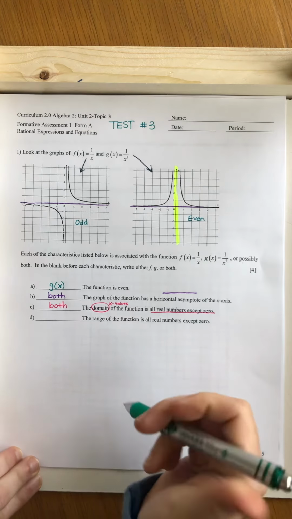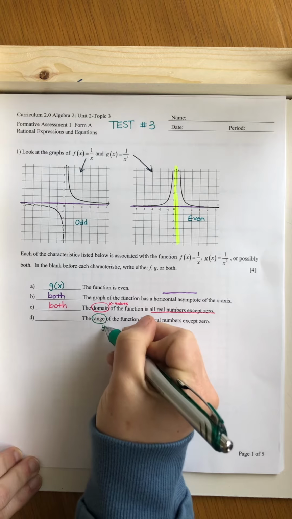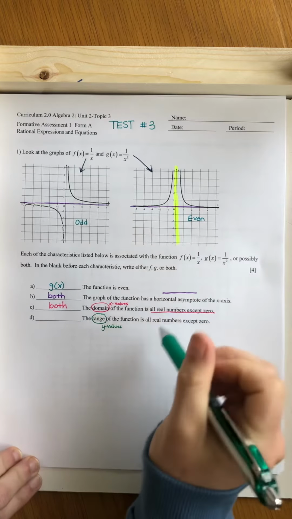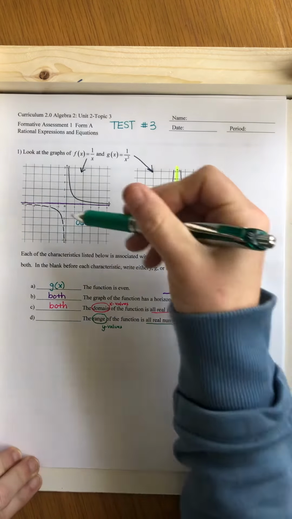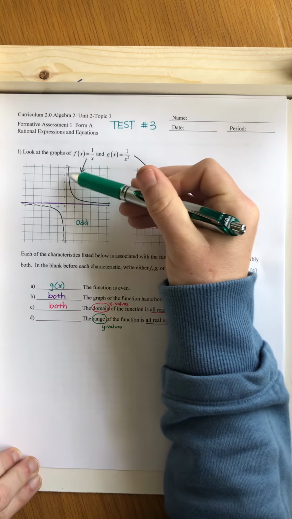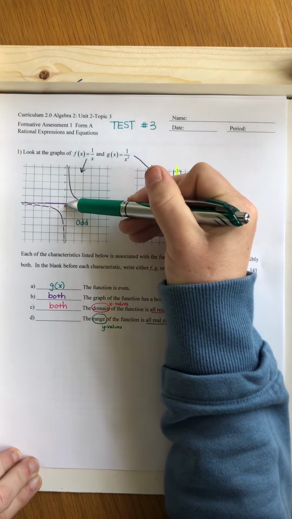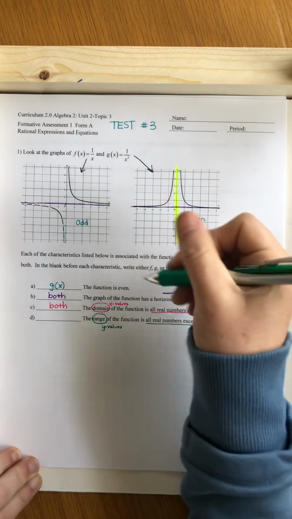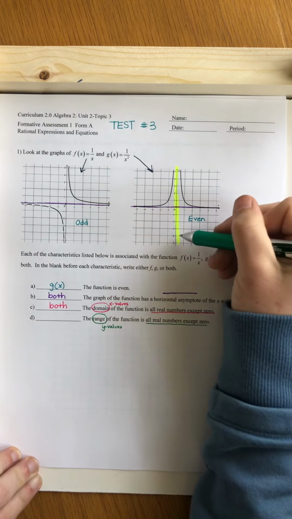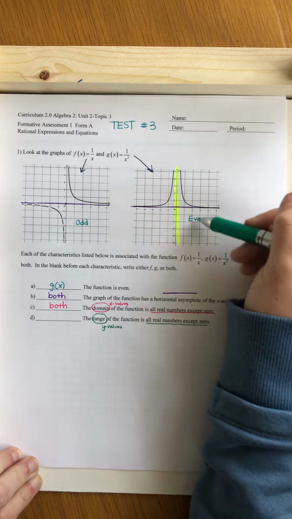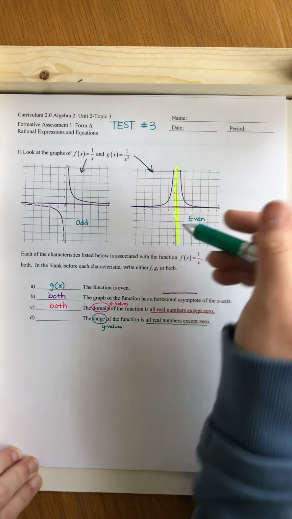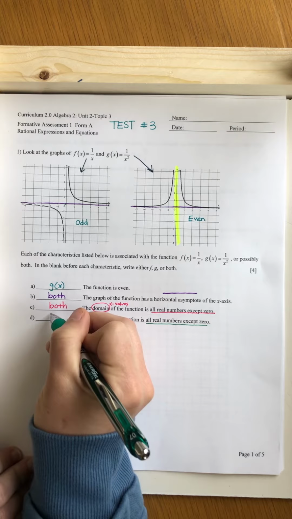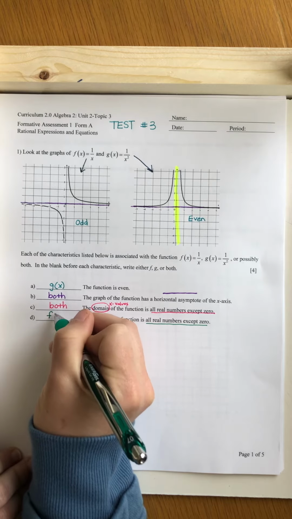Now the range is the y values. Are the y values of the functions all real numbers except 0? So this graph goes all the way down to all the way up, but it does not have anything at 0. So definitely f of x works. G of x, it doesn't have any negative numbers. So it cannot be all real numbers. So this one right here is just f of x.